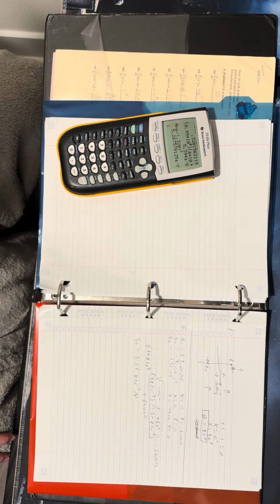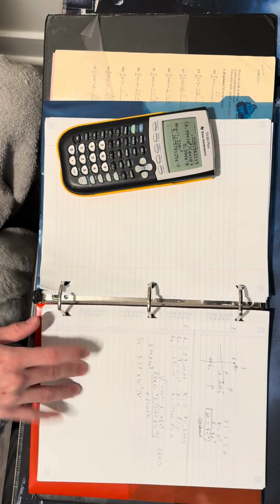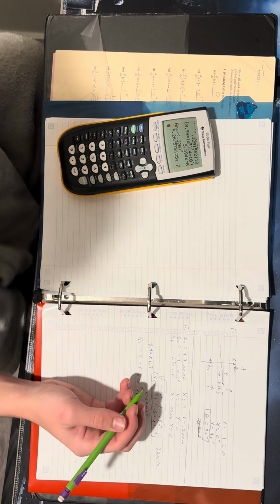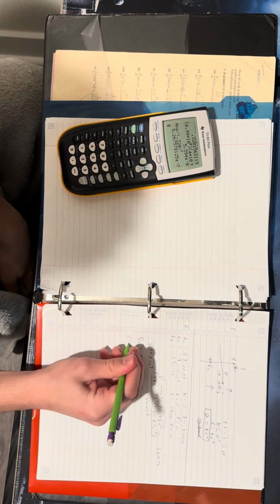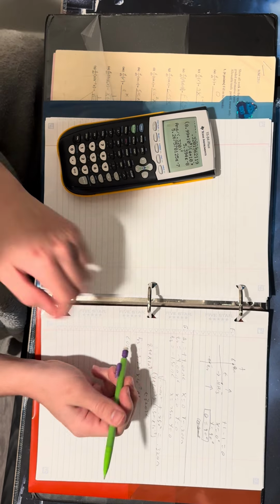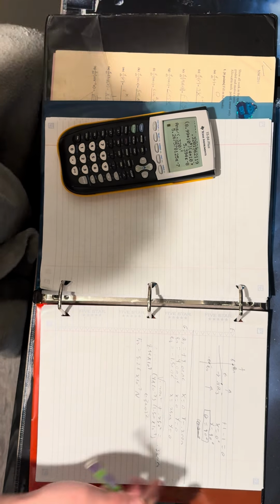Just mapping it up right now. Then we'll do the same with charge 2 and then add up the x's and y's for each. Let me make my graph first for this one, then I'll do that.